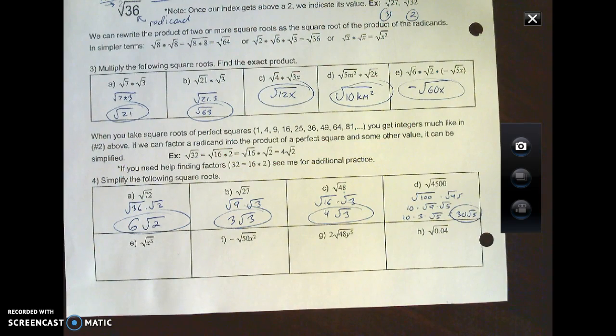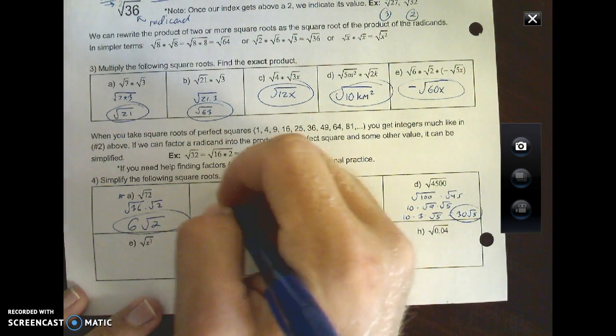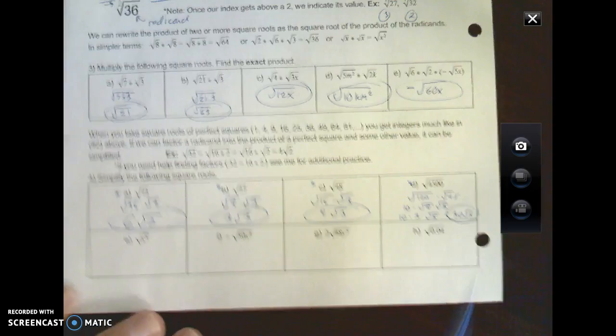Alright? So we're going to stop right here. If I have time, I'll go over these a little bit later on, but for right now I want to focus on these. Okay? Because that's what we need to know.